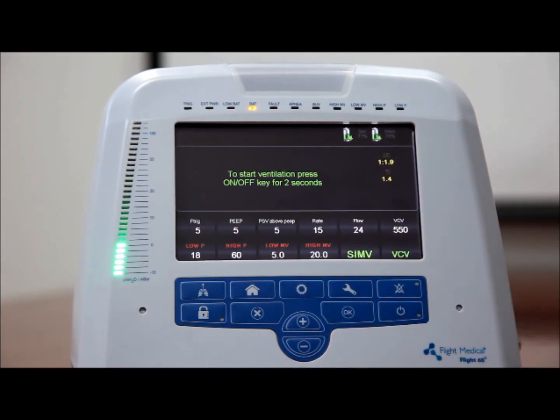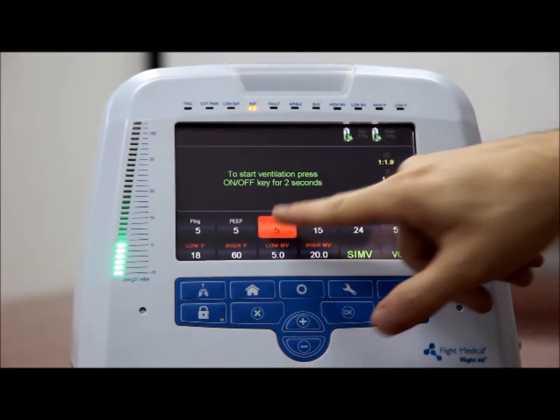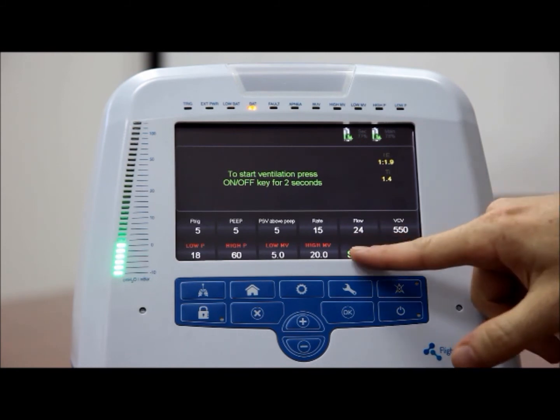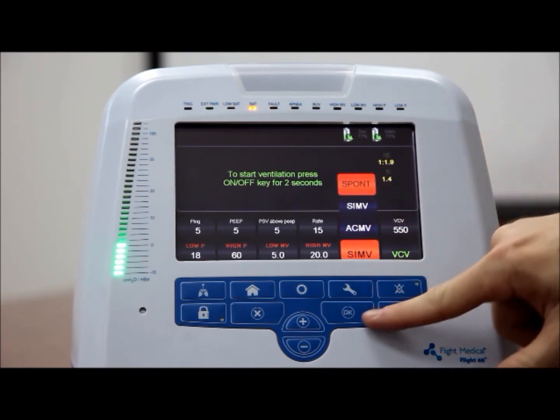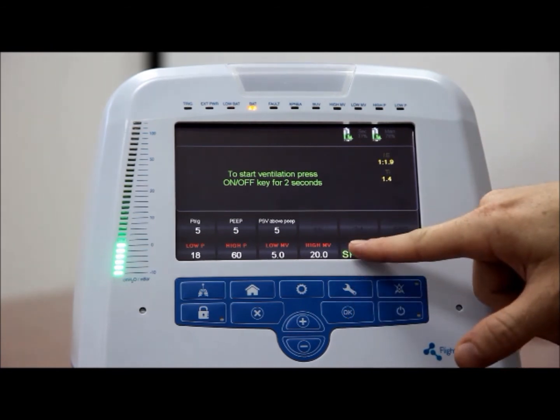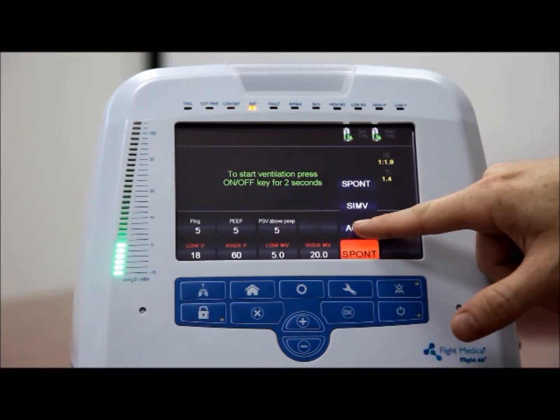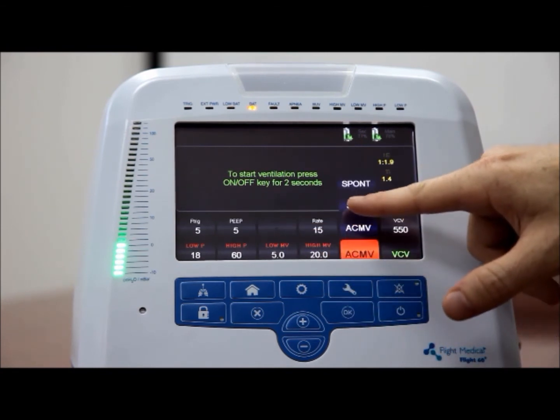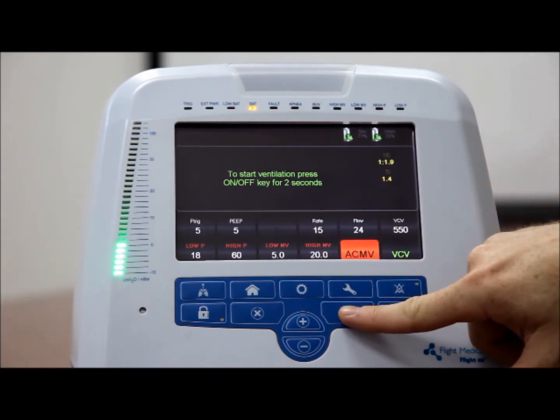Pressure support ventilation, PSV. PSV functions during patient-triggered spontaneous breaths in SIMV and SPONT modes only. During each spontaneous breath, the ventilator supports the patient by elevating the airway pressure to the PSV above PEEP plus PEEP value.